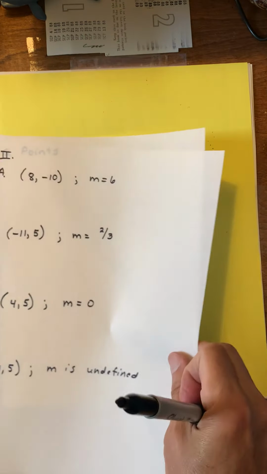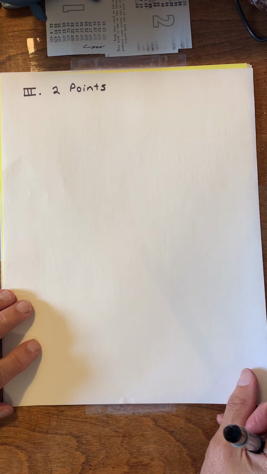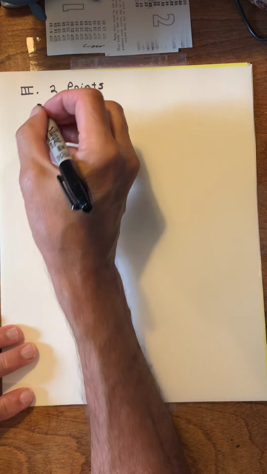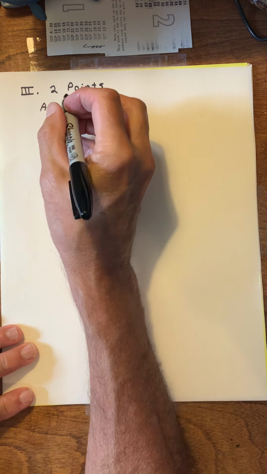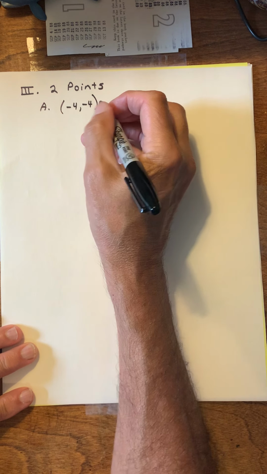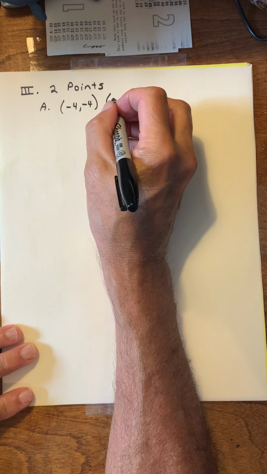All right, last scenario is when I am given 2 points. So I'm simply given 2 points. I'm not given a slope. I'm not given a y-intercept. I'm simply given 2 points, and I am asked to find the equation of the line in standard form. It's like an example. This one came out of Hawks, so it probably won't come out very smoothly.